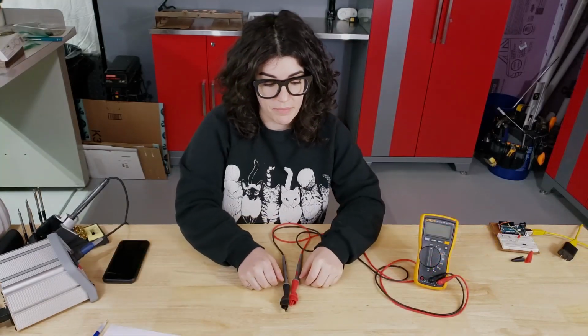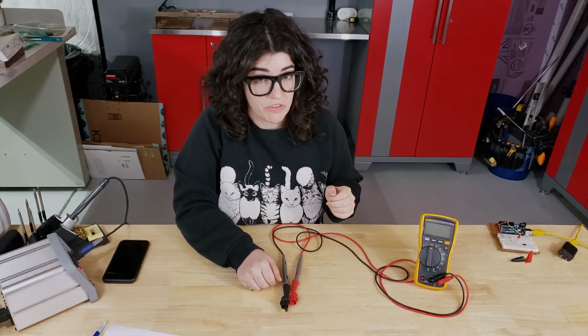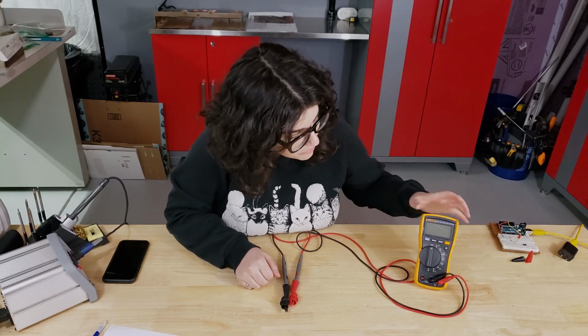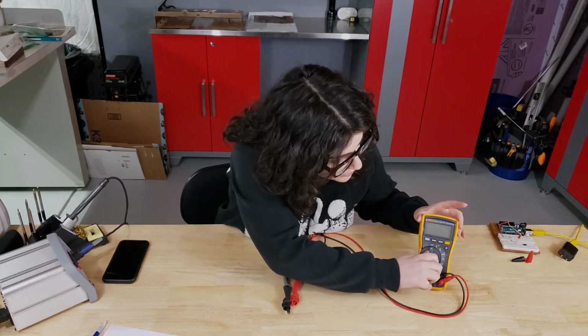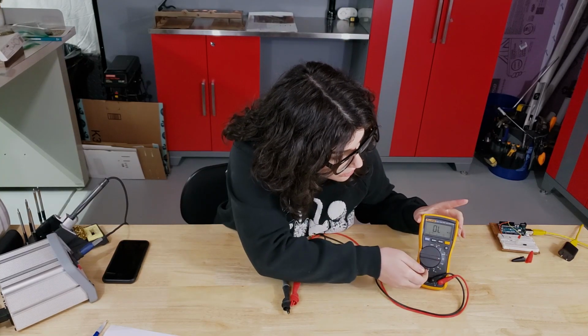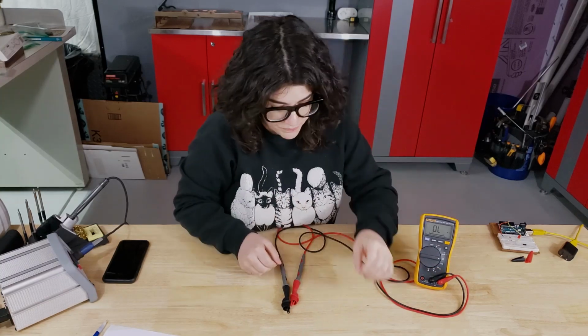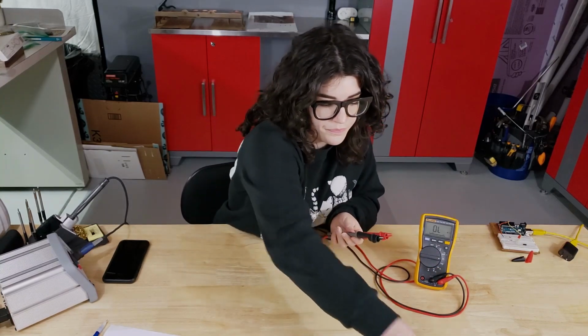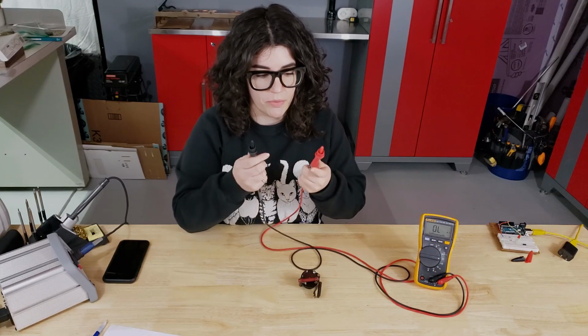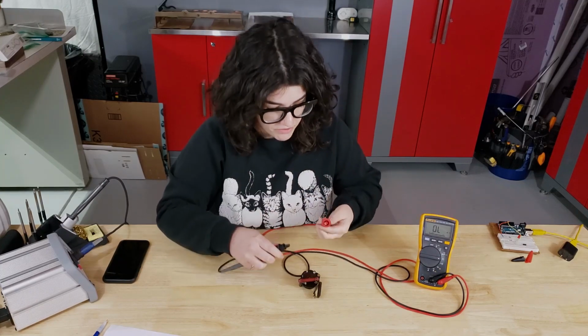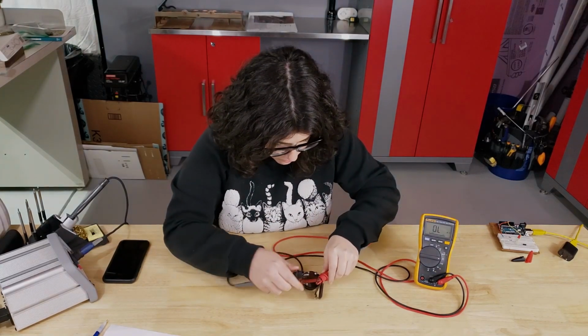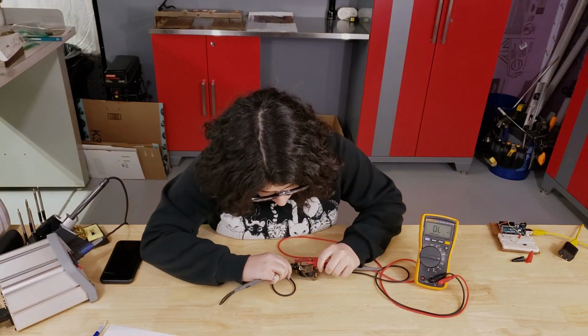Okay, so we're going to measure the resistance of some of the resistors we looked at earlier. To do this, we're going to use our multimeter and we're going to set it to the omega or ohm symbol. We're going to take our probes outfitted with alligator clips and affix them to the terminals of the resistor.